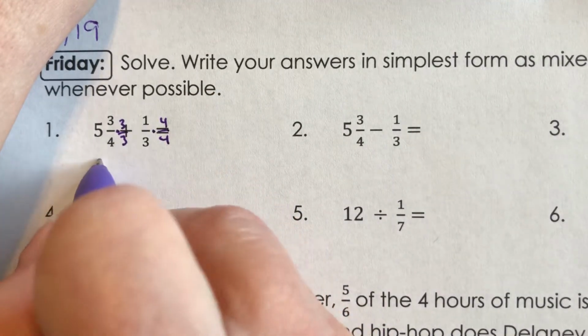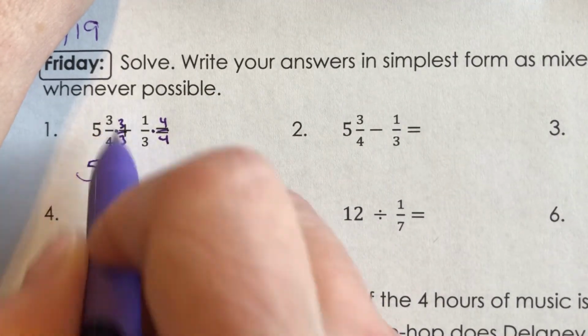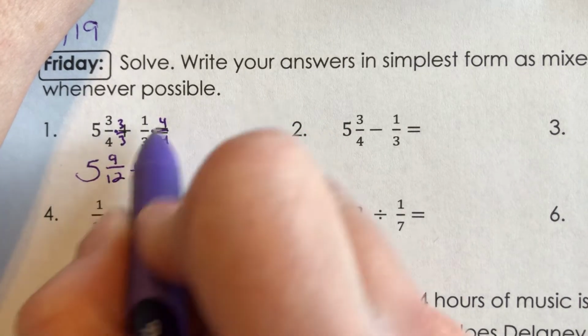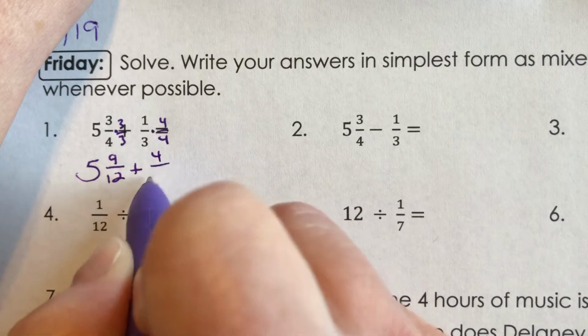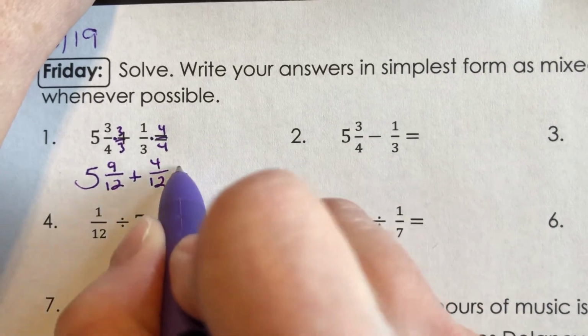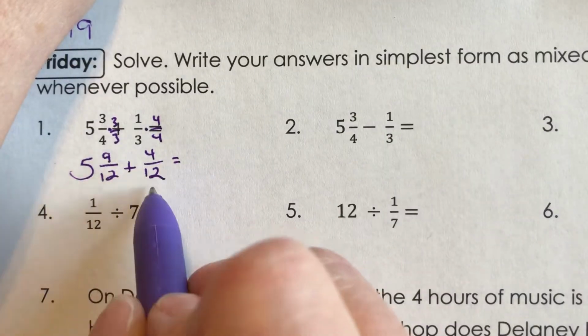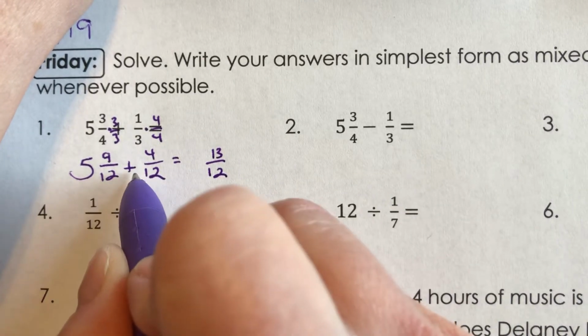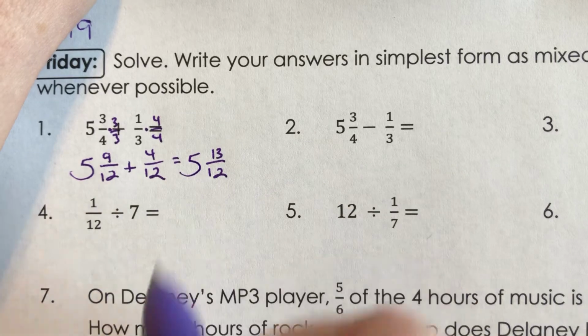My new problem is that 5 stays the same. 3 times 3 is 9 and 4 times 3 is 12. And 1 times 4 is 4 and 3 times 4 is 12. So when we add 9 twelfths plus 4 twelfths, 9 plus 4 is 13 twelfths. And 5, I don't have another whole number to add. I'll just write my 5.